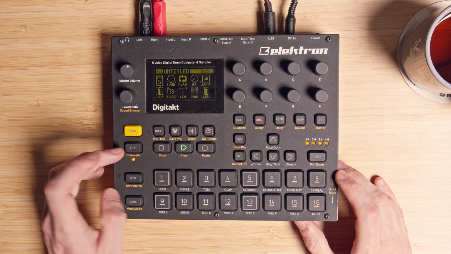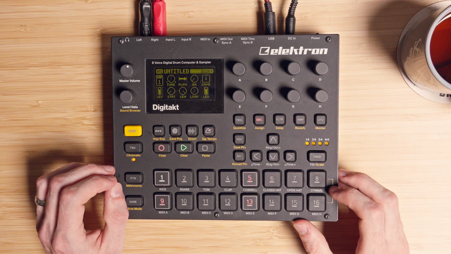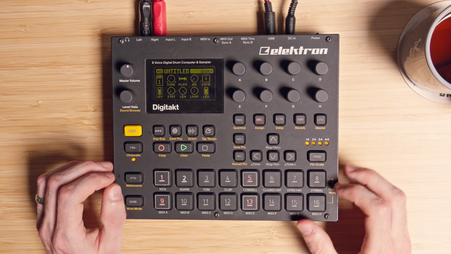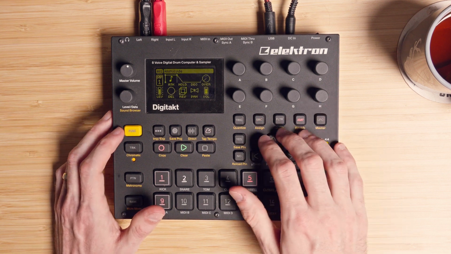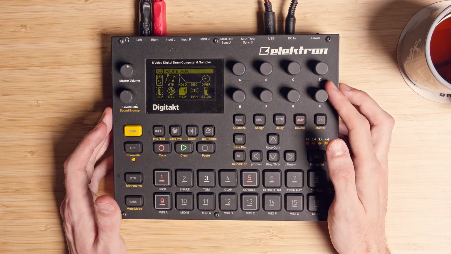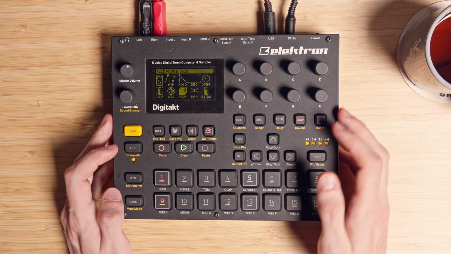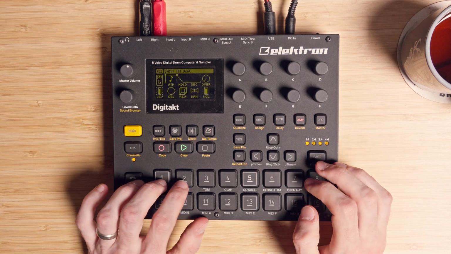We can also add in some drums here. Nice.